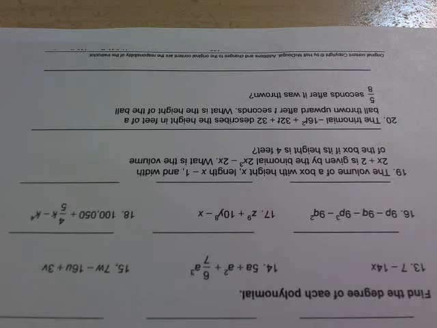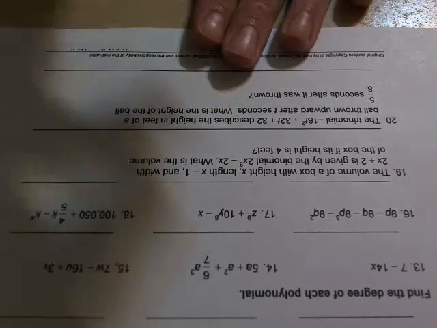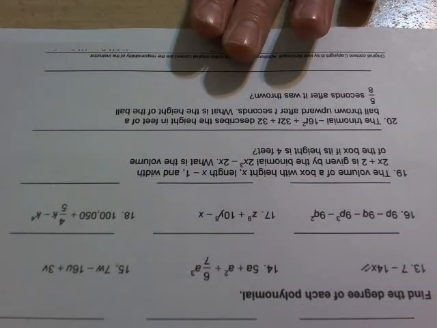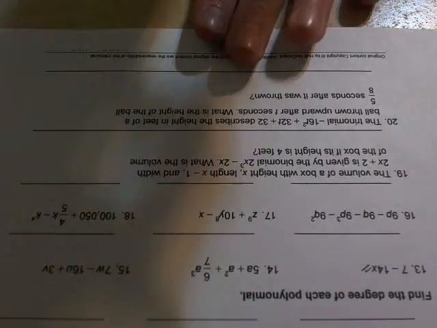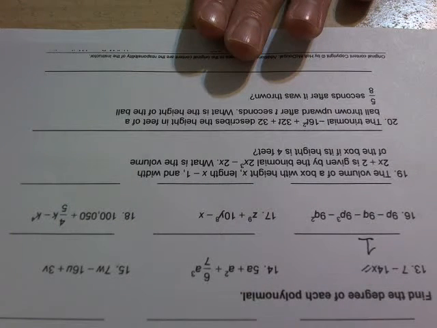It's also helpful to identify the number of solutions a polynomial is going to have, which we'll be getting to soon enough. So if we look at number 13, for instance, we've got 7 minus 14x. Well, if we look at the x here, there's no visible exponent there, so the exponent would, of course, be 1, as you know. Since that's the biggest exponent here, this is a first-degree polynomial.